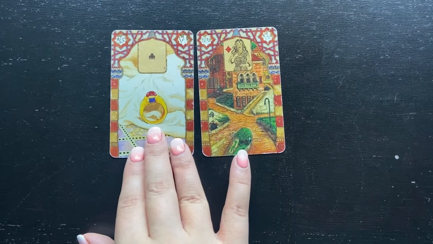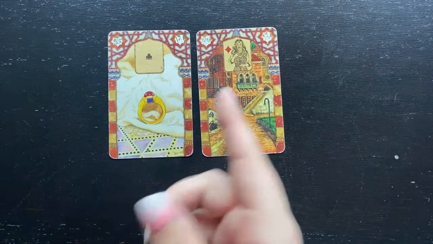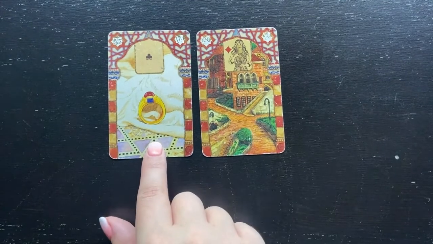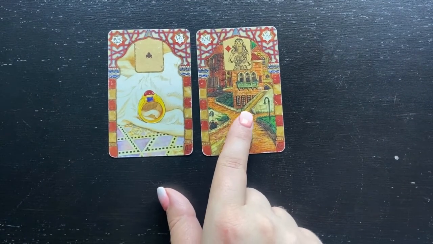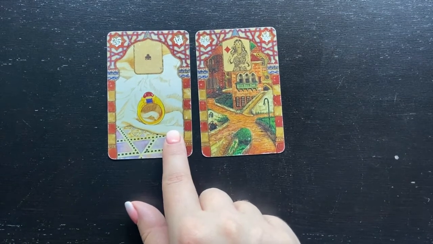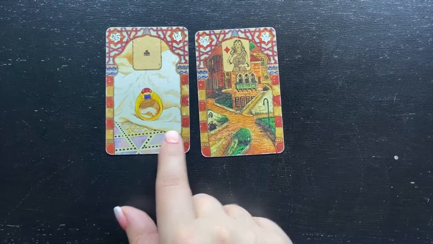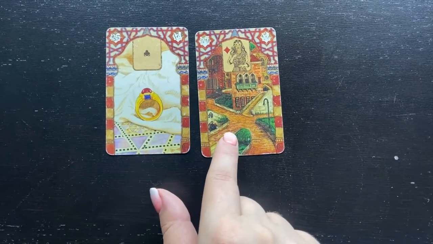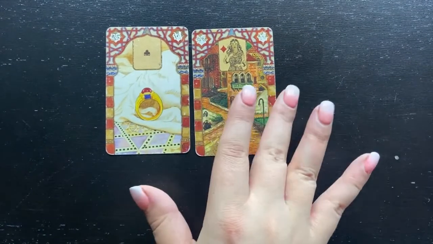You could also read the ring the same way, kind of in that context of multiple relationships. Another way you could look at it too is this could be a separation, because there's a relationship which is supposed to be unity and singularity, and then what you have here is separating. So this could be separation.